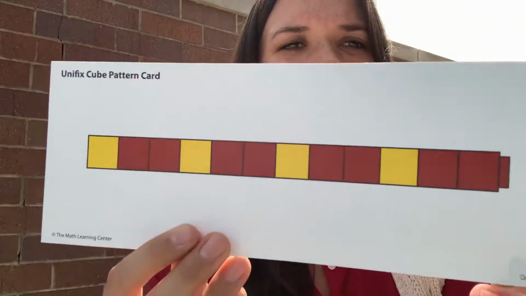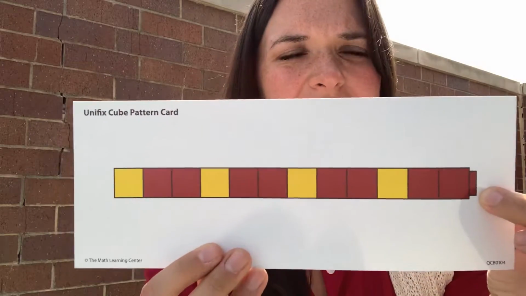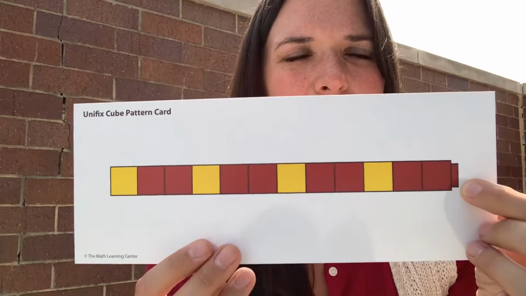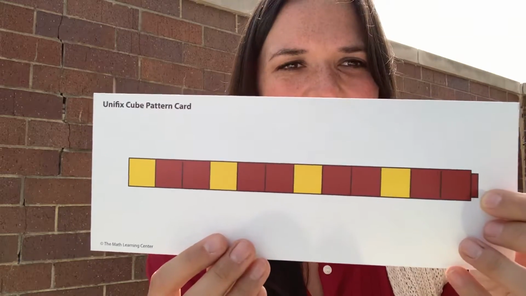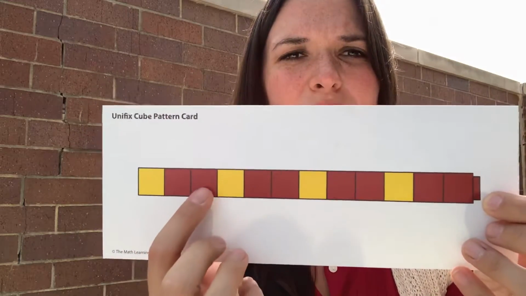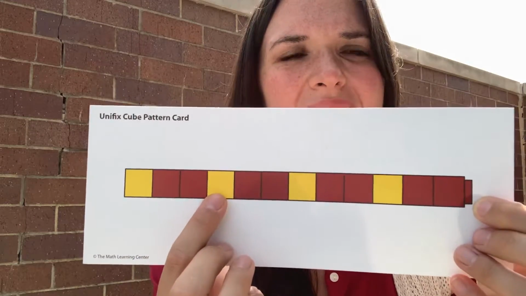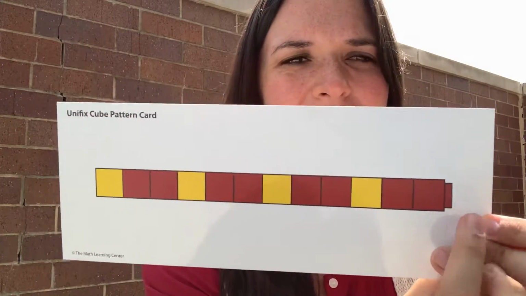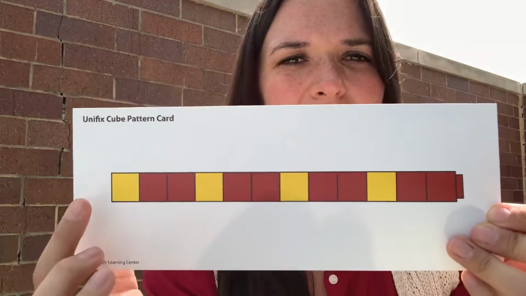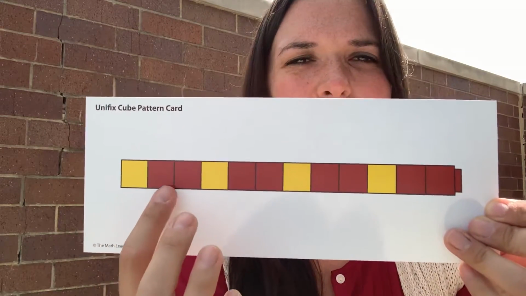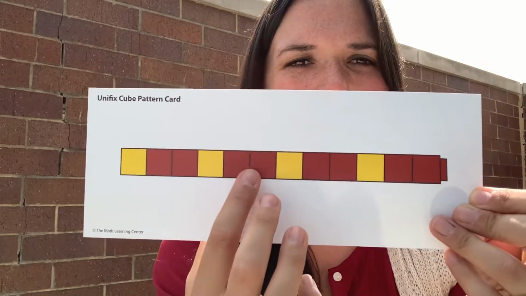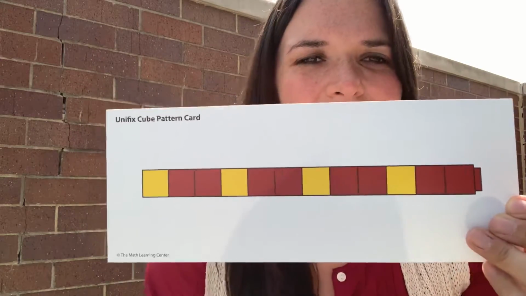All right, and our last card. Take a look at this one. What would come right here? What are we missing? If we want to extend our pattern, what do we need to put? If we look, every time we see two reds, it's followed by a yellow. So I know that that needs to be a yellow right there. So yellow, red, red. Yellow, red, red. A, B, B. A, B, B. Okay?